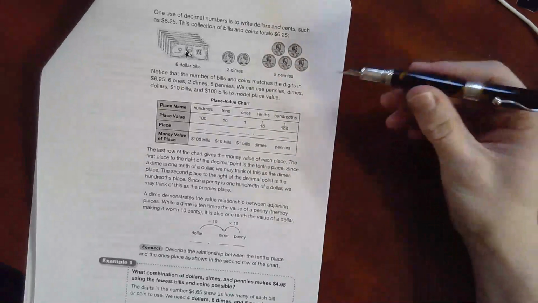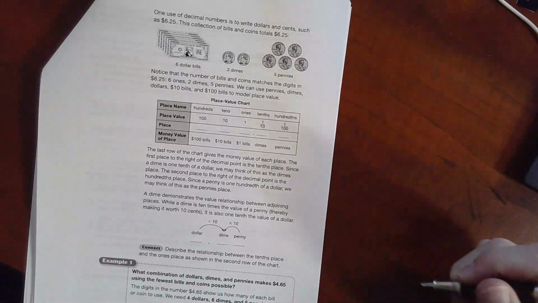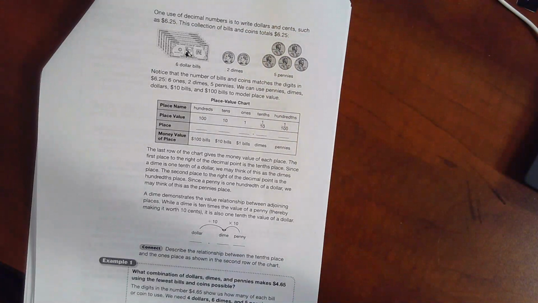So when we're talking about dollars, pennies, dimes, and dollar bills are all base 10, right? Now nickels are base 5. You get a new nickel every time you get to 5. So those don't really help us in this particular case. Quarters are base 25. Every time you get up to 25, you get a new quarter. Don't really care about that in this case because it's not going to help us.